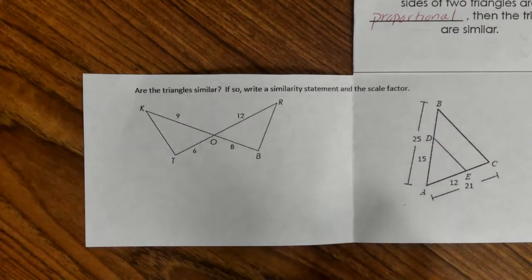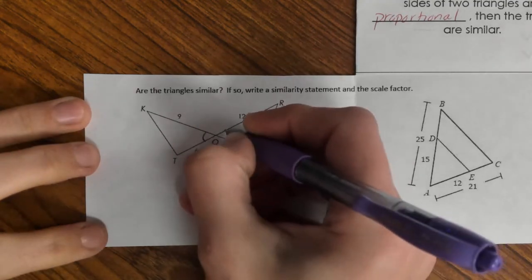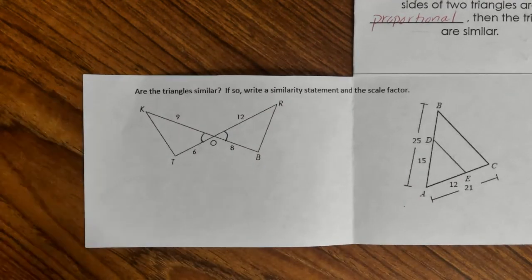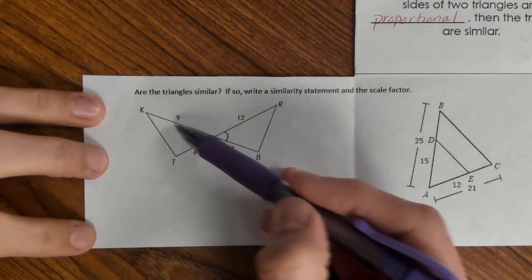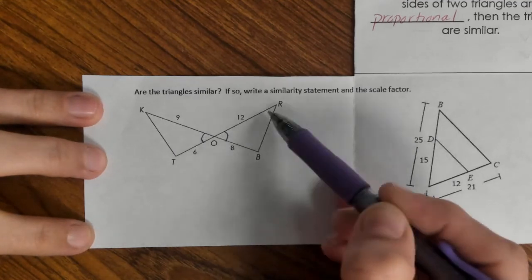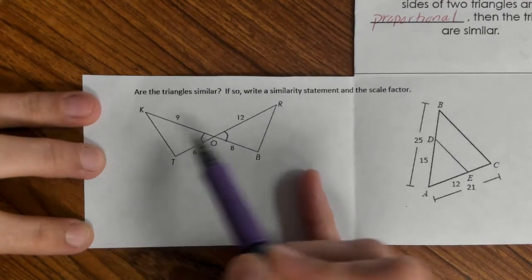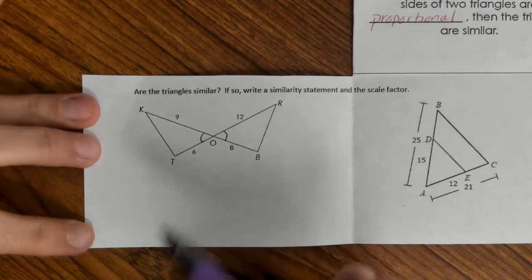First example here, let's first look at our angles. As we see here, we have vertical angles. So our angle is checked off. We just need to find out the sides and if the angle is the included angle. Here, the 9 and the 6 connect to make this angle. Over here, the 8 and the 12 connect. So that angle is between the two sides. As long as the sides come out proportional, we have side angle side.